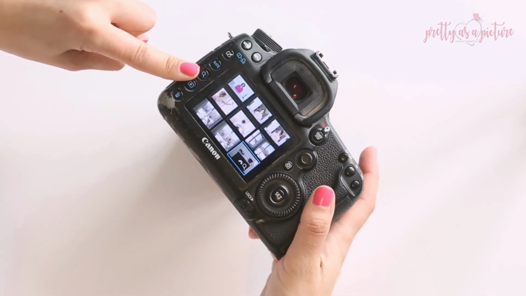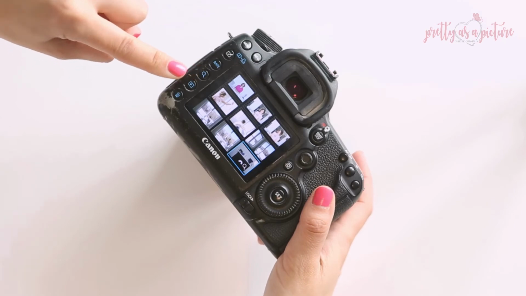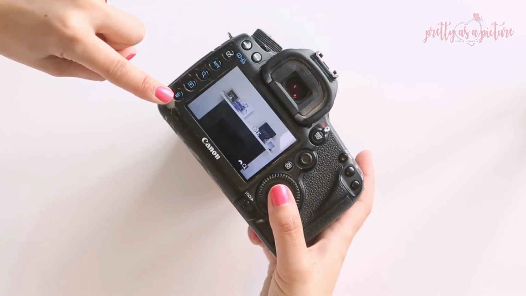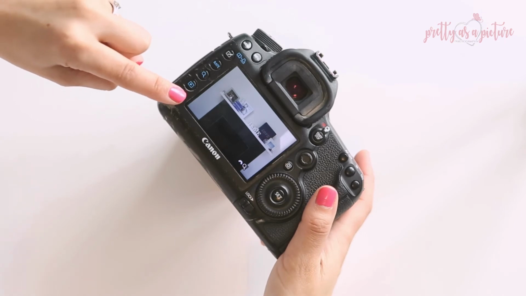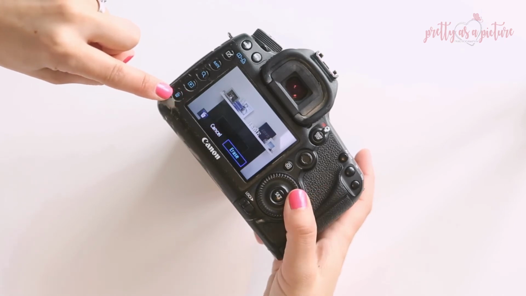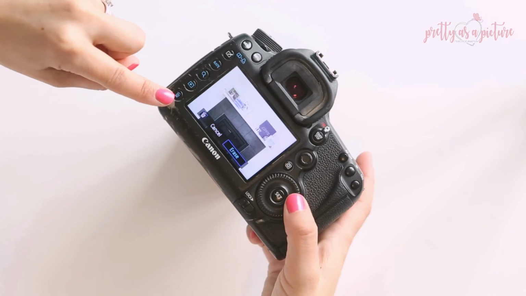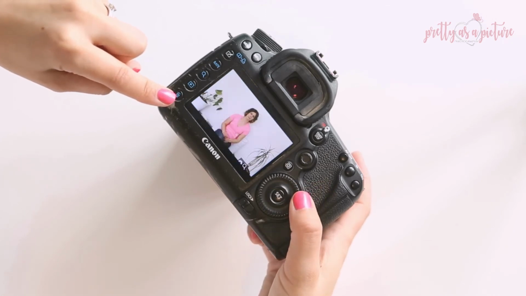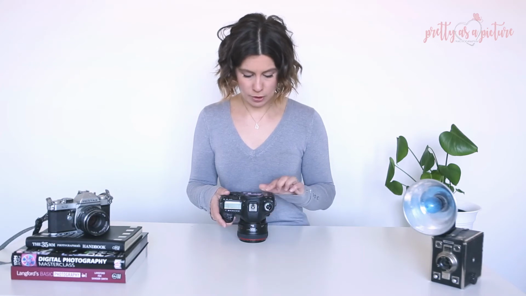Now, still in the playback button, you can see just below it there is a trash can. That is exactly what it's for. It's for deleting your images. So you would select your image and you would press the delete, dial over to erase and click erase, and the image is gone.